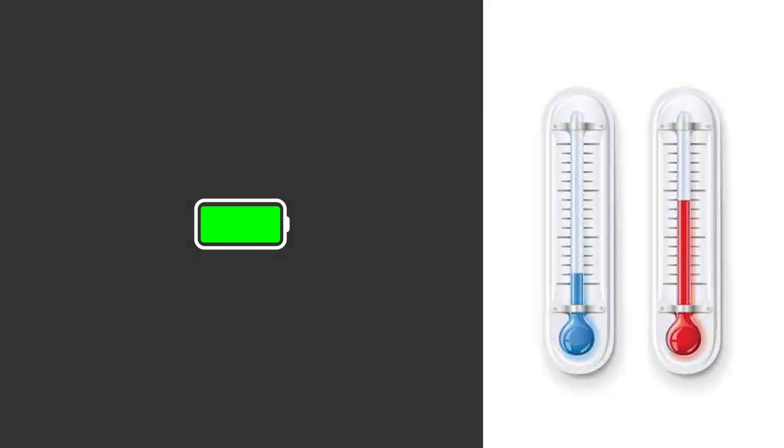And the last, avoid using your phone at extremely low or high temperatures. In such conditions, the battery runs down several times faster.